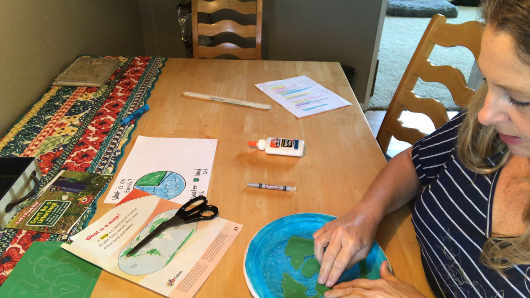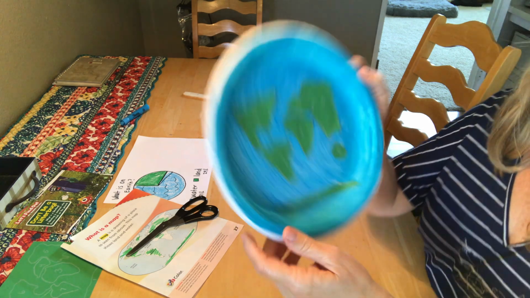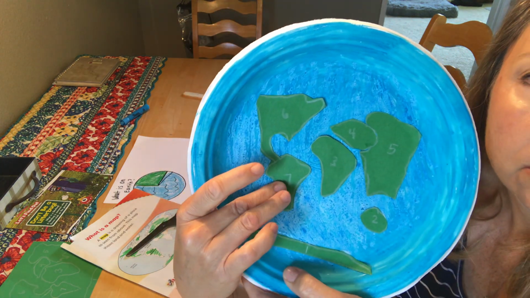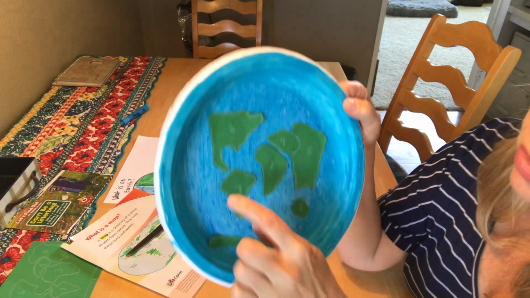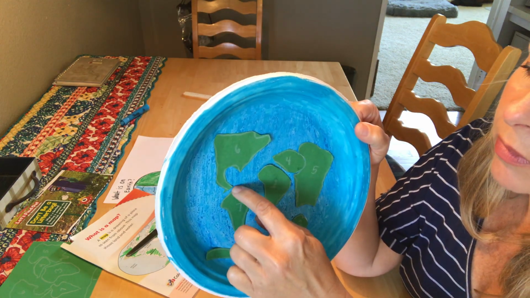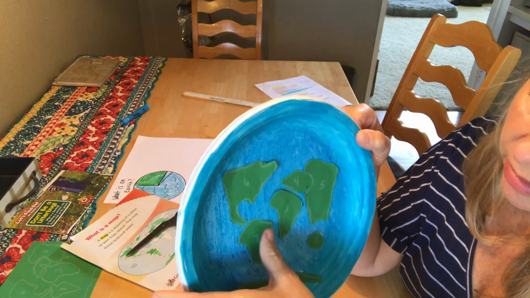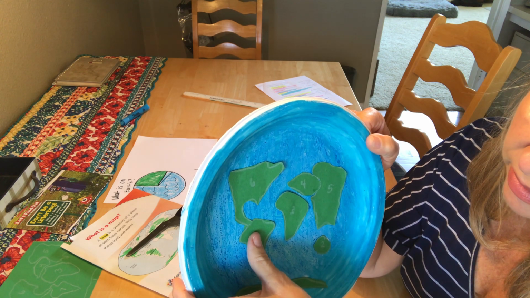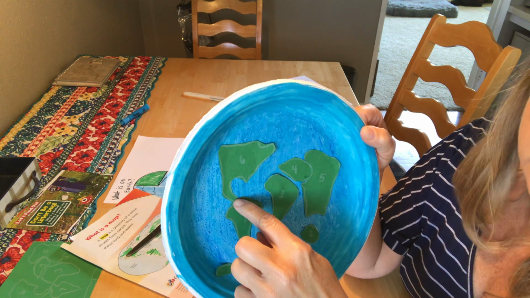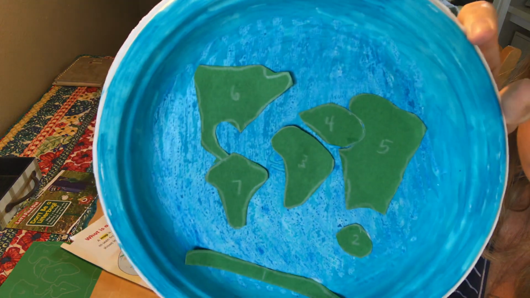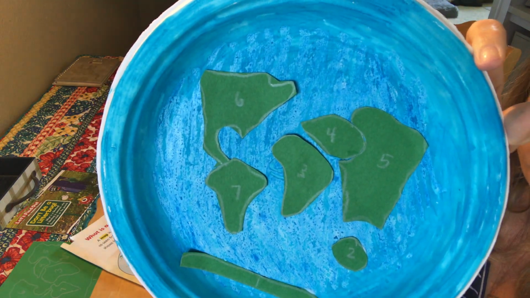Okay, and I'm going to make it just like I did with Europe and Asia. So you can see there's no water here in between. So I'm going to push my South America up, touching my North America like that. Can you see that?